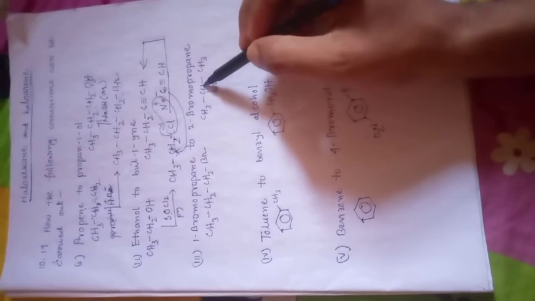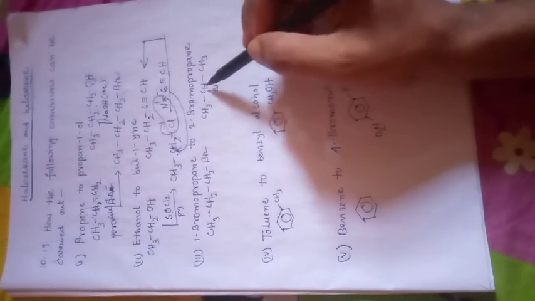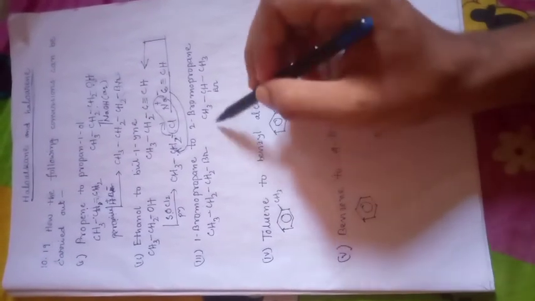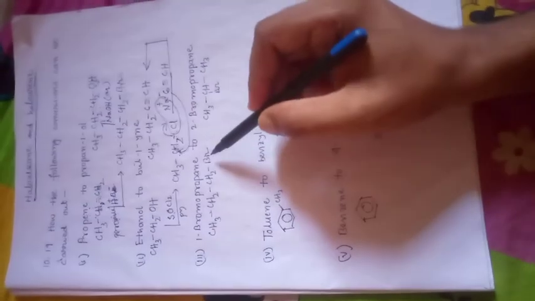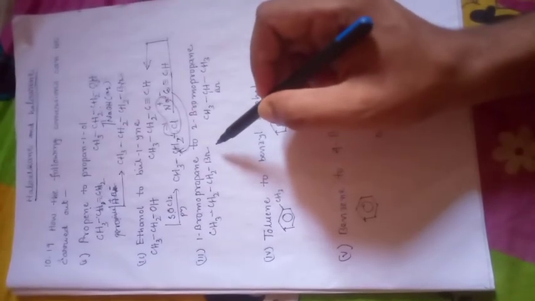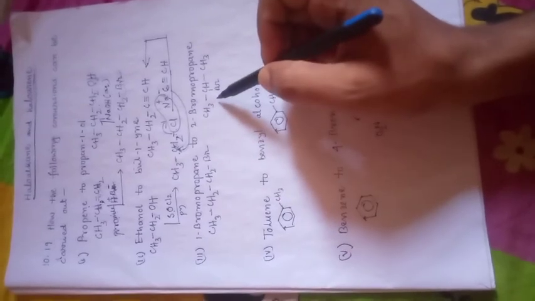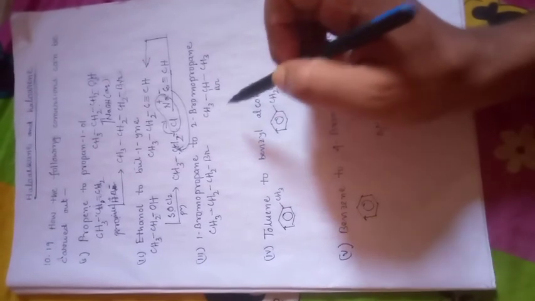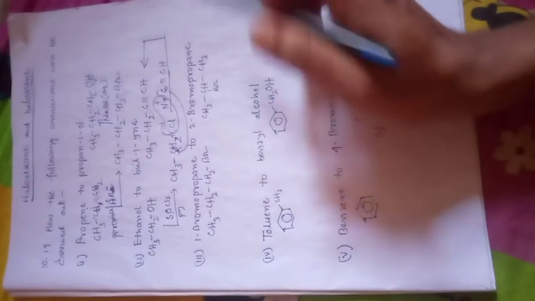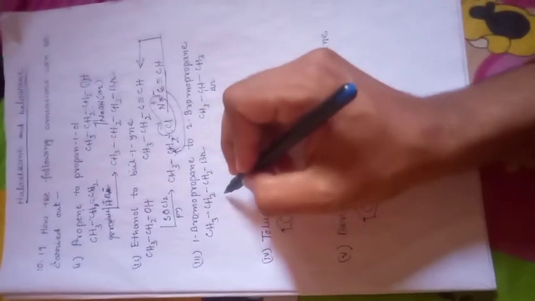So if the difference is only in the position of the halogen or substituent, then the conversion can be carried out via the formation of a double bond.